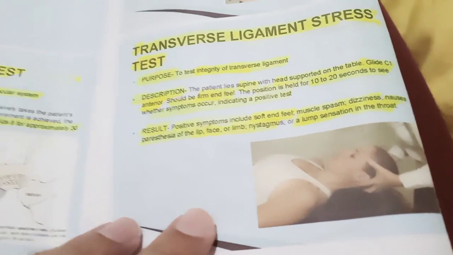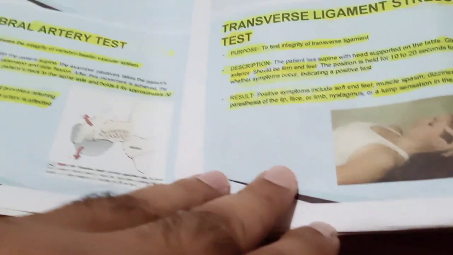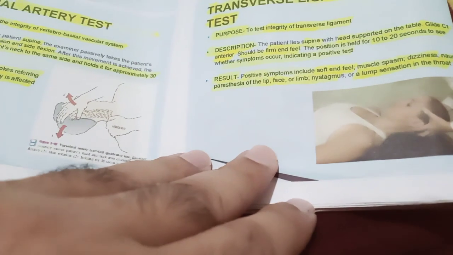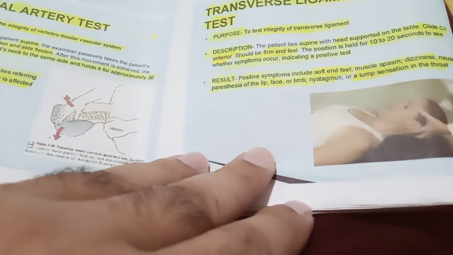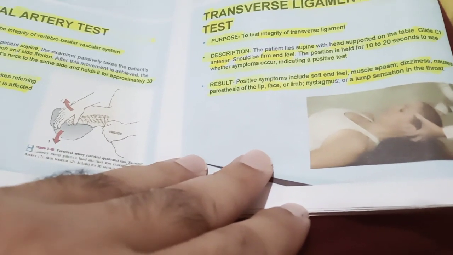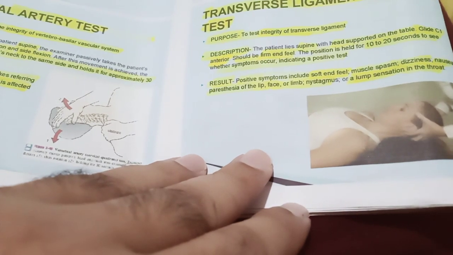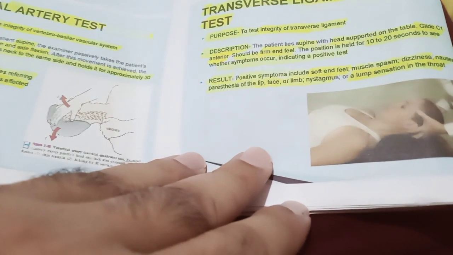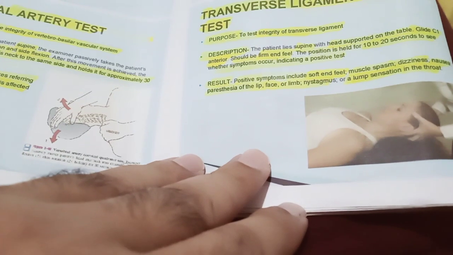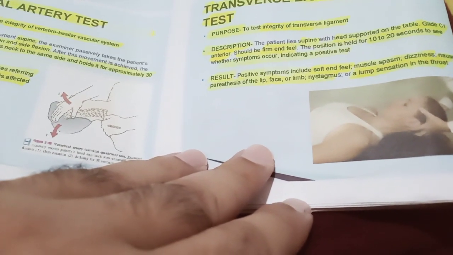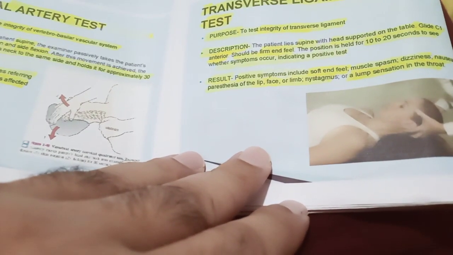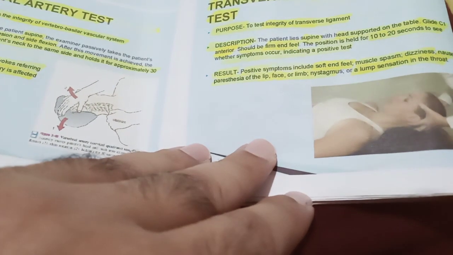Transverse ligament stress، ان هو بيرقد المريض على البلانس، وبشوف الانتجريتي بتاع الترانسفير ليجامنت وينعمه صباين والهيد سبورتد على التيبل، وبعدين جلايد C1 anterior 10-20 seconds. لو symptoms بدأت تظهر indicating a positive test.